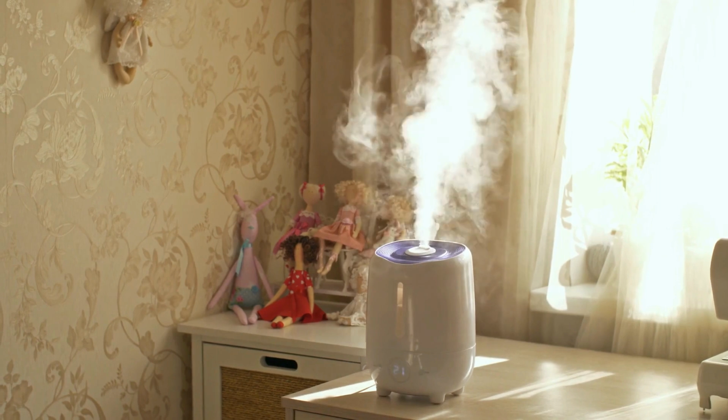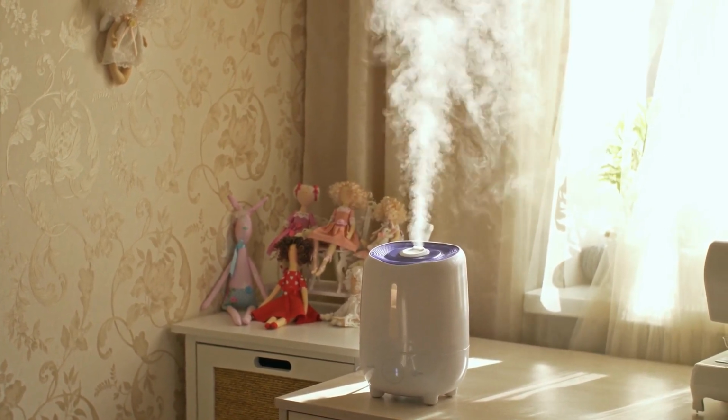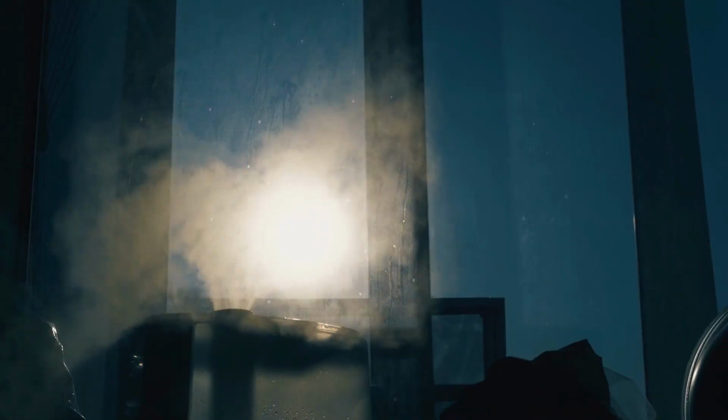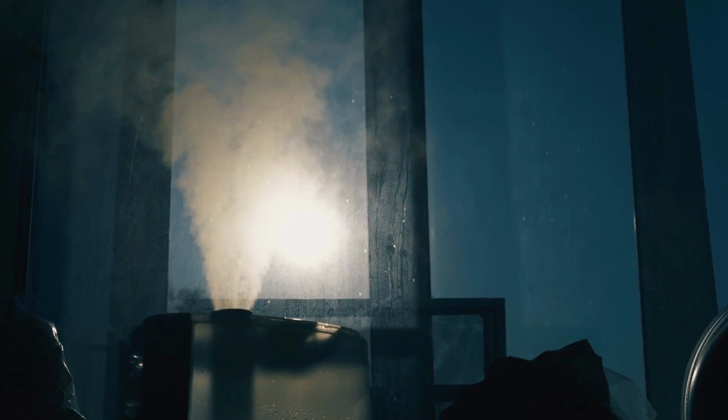Keep the humidity in your house under control. High humidity can contribute to the growth of mold and dust mites. Use a dehumidifier or air conditioner to keep the humidity level between 30 to 50%.